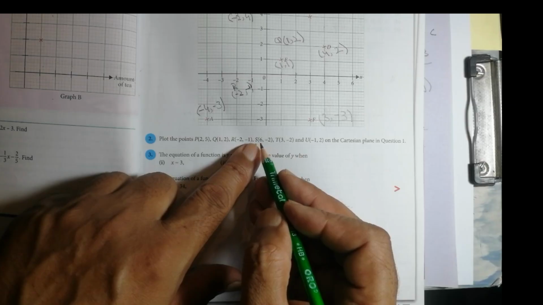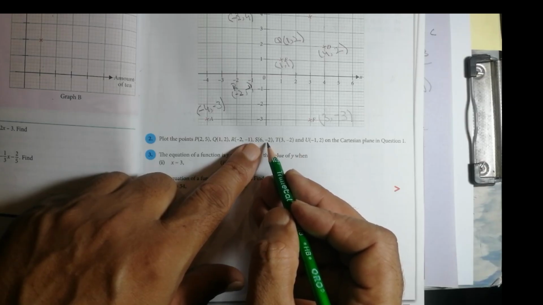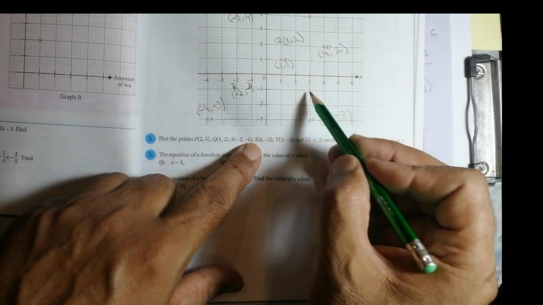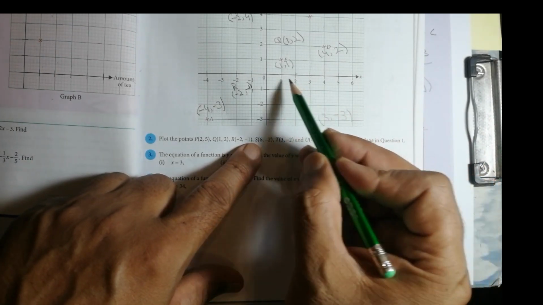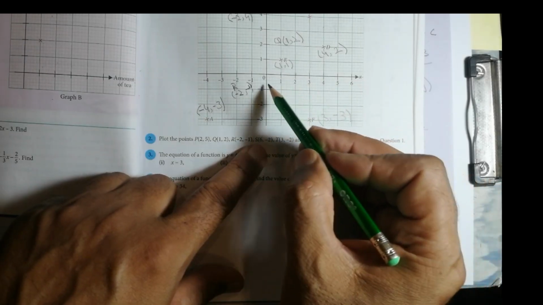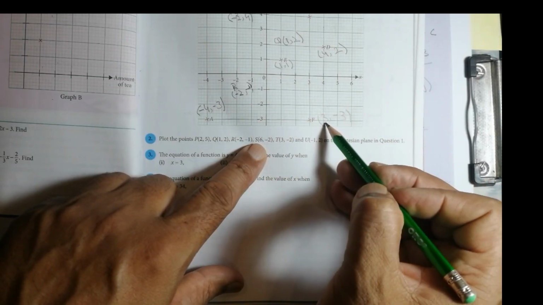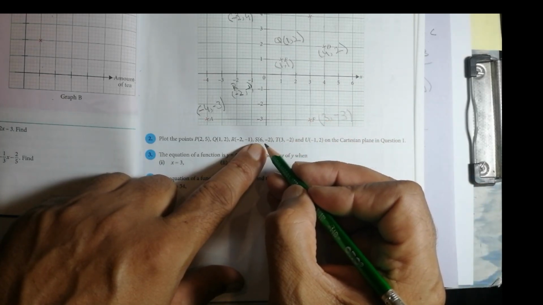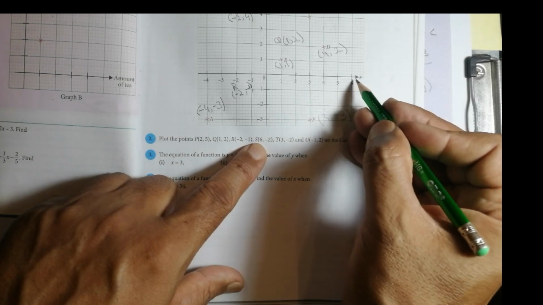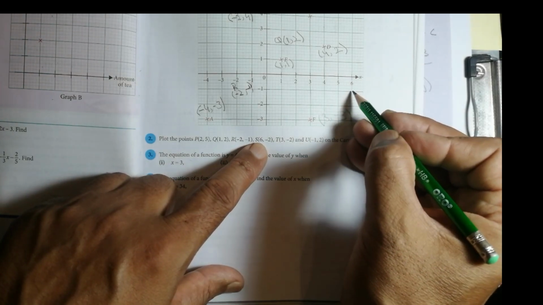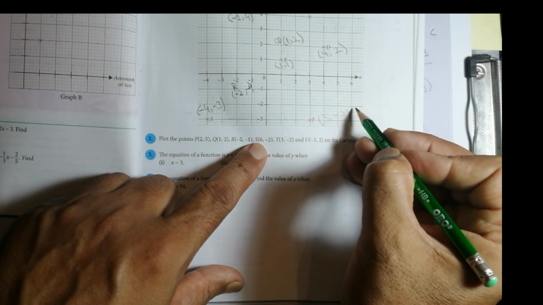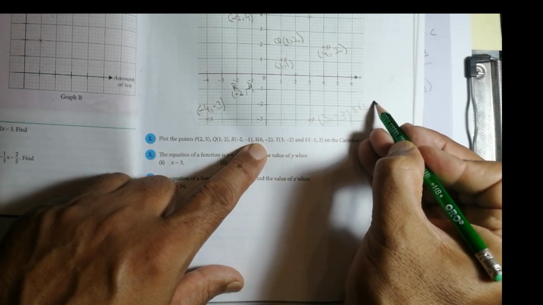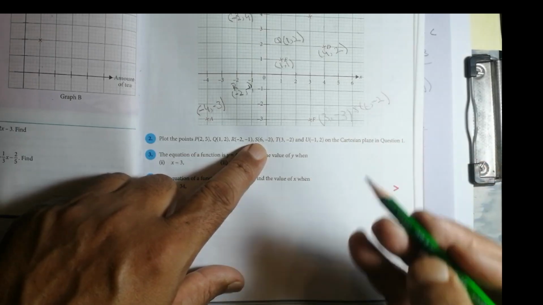And S, (6, -2). X is positive and y is negative. So 6, -2. This is the fourth partition. X is positive, y is negative. Similarly, for S the x coordinate is 6. This is 6, -2. So this is point S, which is (6, -2). It is in the fourth partition.